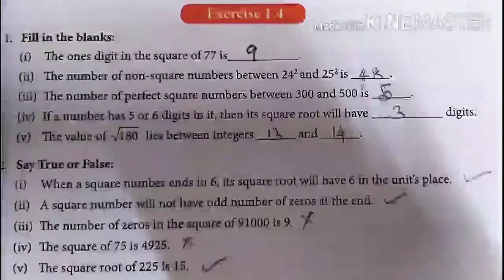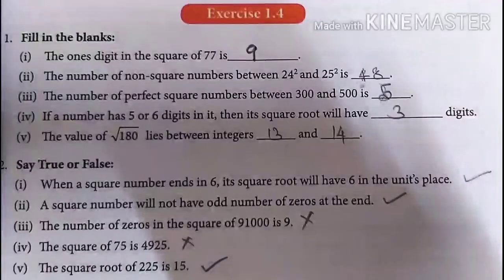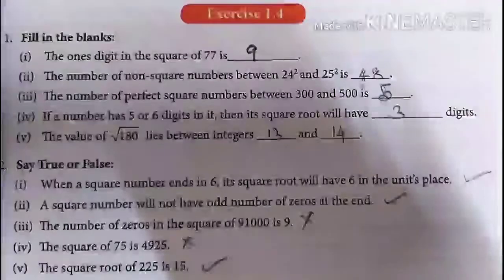The number of perfect square numbers between 300 and 500: in between, 5 square numbers come. If a number has 5 or 6 digits, then the square root will have only 3 digits. The value of the square root of 180 lies between the integers 13 and 14; 180 comes in between.